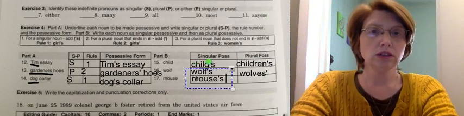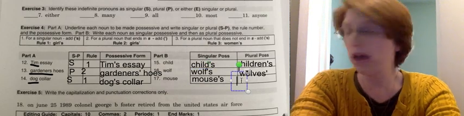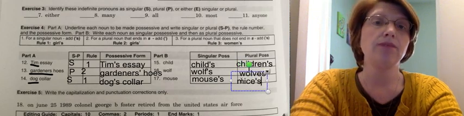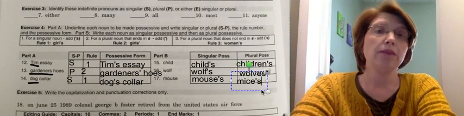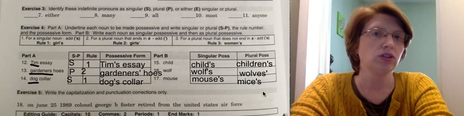Mouse. The mouse's hole. Okay, so it's singular, so I just put an apostrophe S. But if I have more than one mouse, it is mice, and we have the mice's hole. Because it doesn't end in S, I put an apostrophe S afterwards.